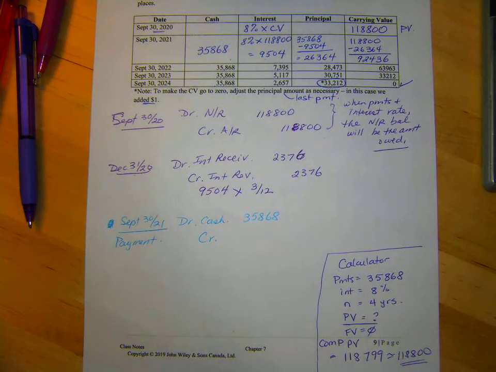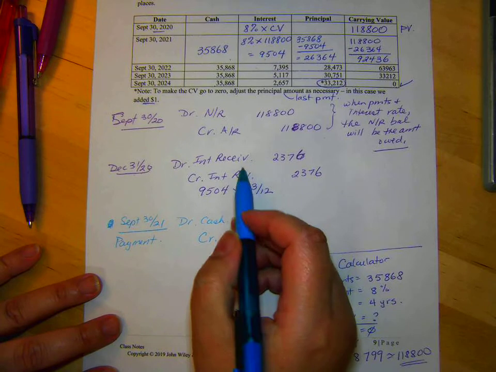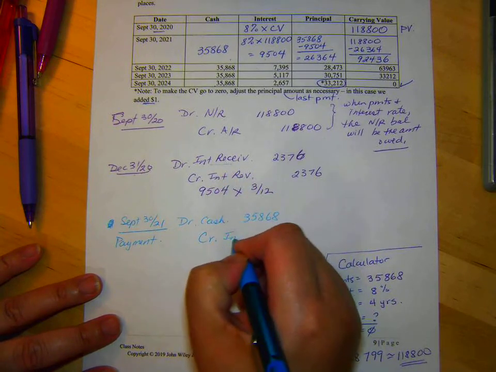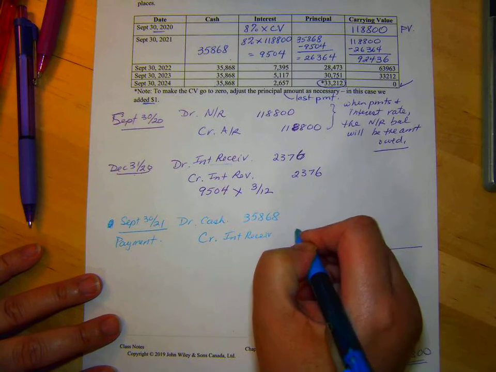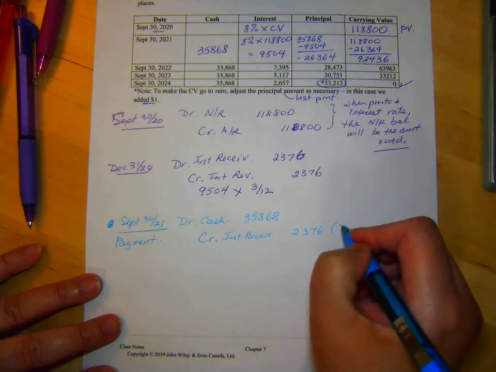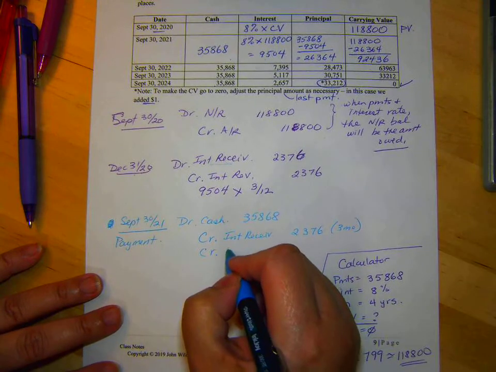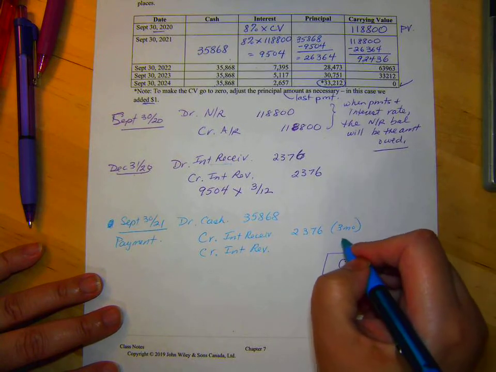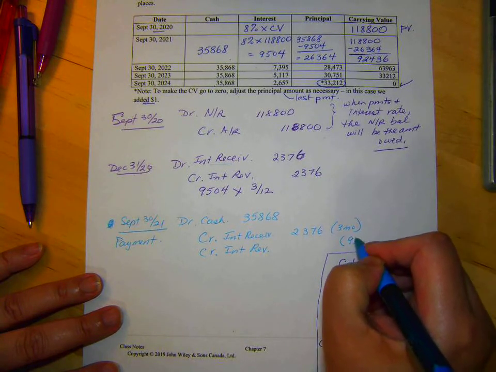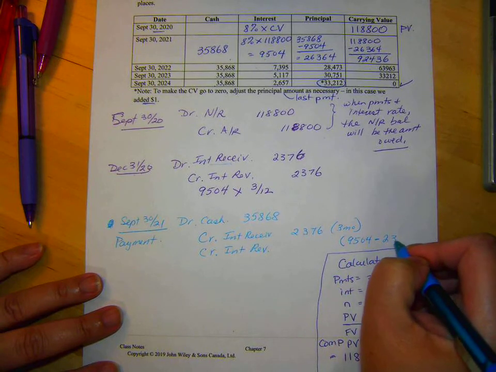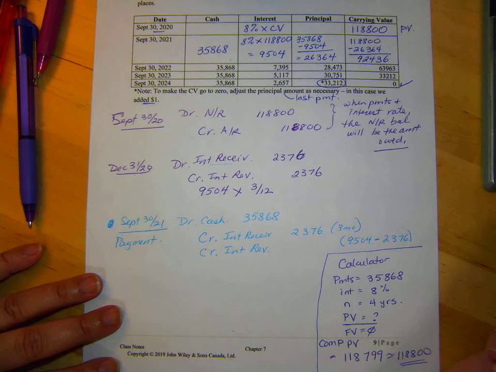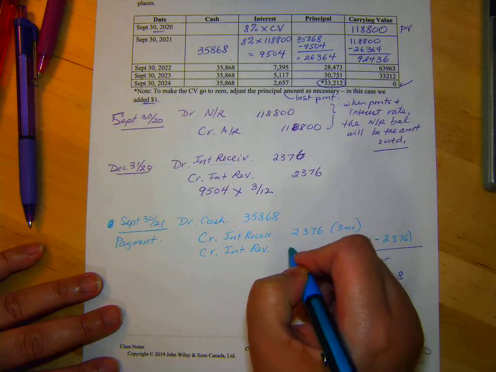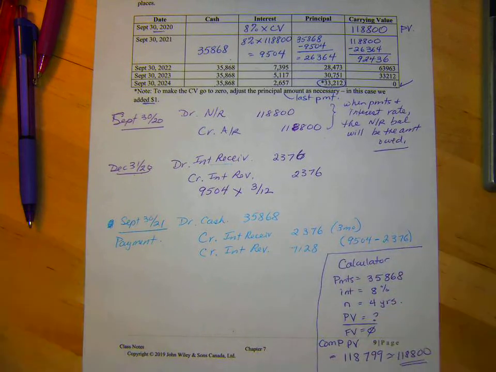And what are we going to credit? Okay, well, we've got to cancel off this interest receivable like we did last time for $23.76. That was only for 3 months. So we have to have interest revenue for the 9504 minus the 2376. So that is 7128. There, so we're done, right?